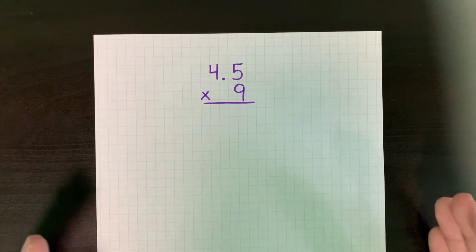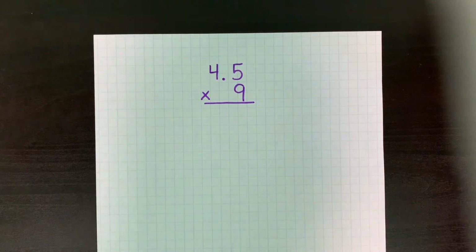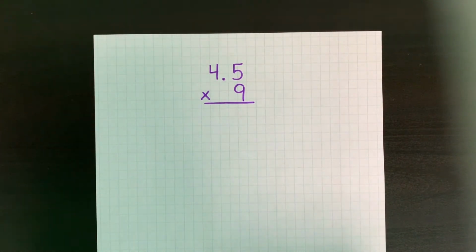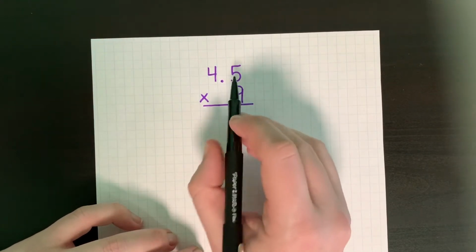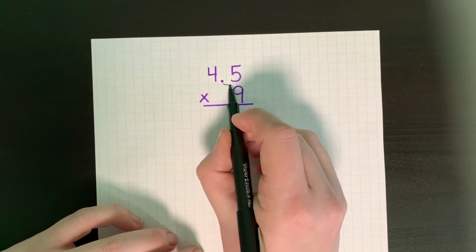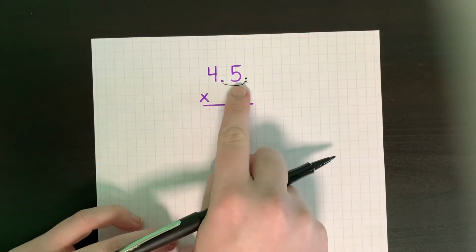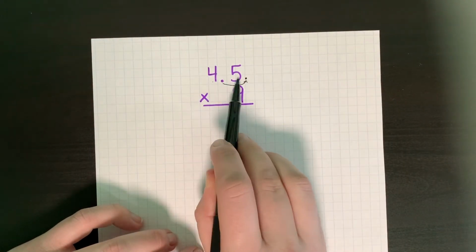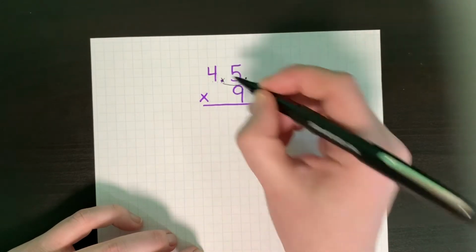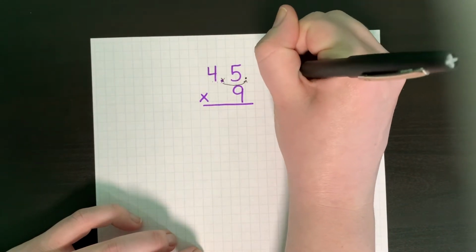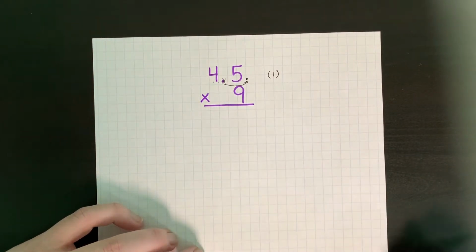So we're going to start with an easy one, 4.5 times 9. So when I say to count the decimal places, all that means is I have 1 decimal in this problem, okay? So by counting the decimal places, I'm counting how many places I have to move that decimal in order to create a whole number. So if the decimal's between the 4 and the 5, I just need to move the decimal place 1 place in order to turn that into 45. So I'm going to write on the side here, I move that decimal 1 place. Okay, so this only required 1 place movement.